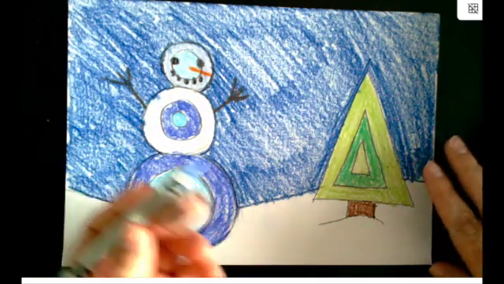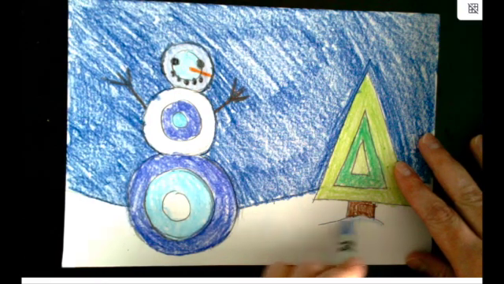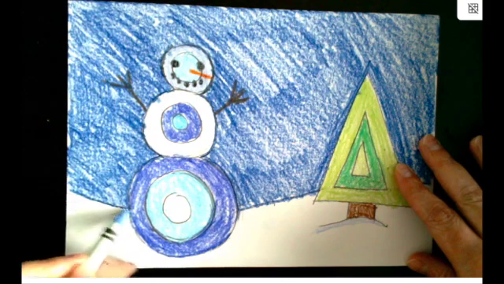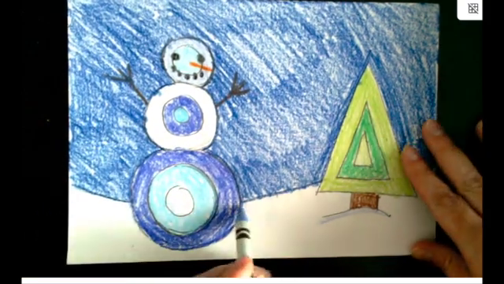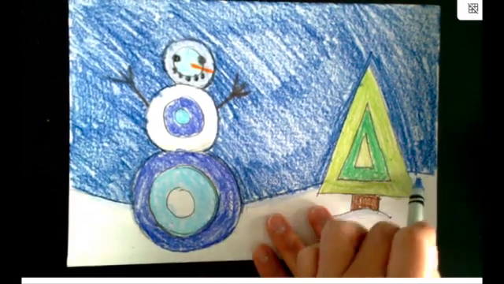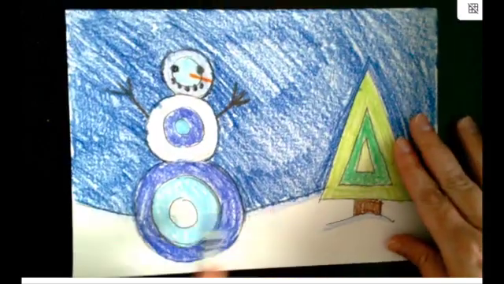Or if I wanted to add a little bit of blue in my snow. See, I'm just going to take the little periwinkle blue from earlier and give it just at the top of the snow right along here. See, just like that. And just by doing that, it makes it look even better.